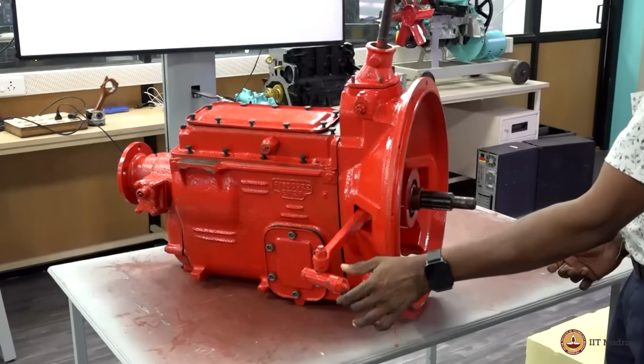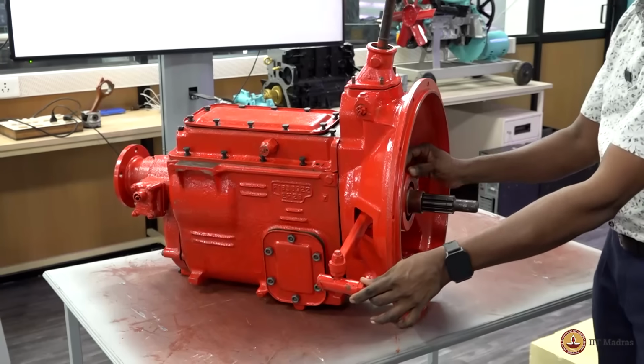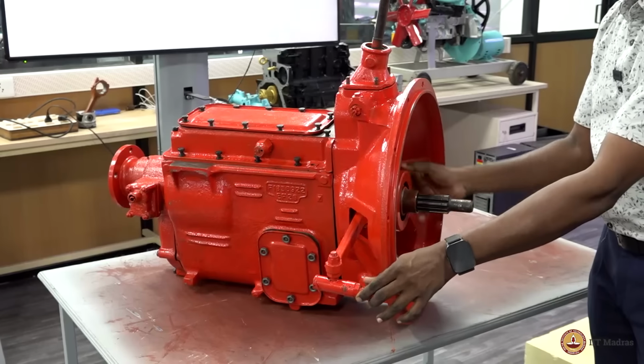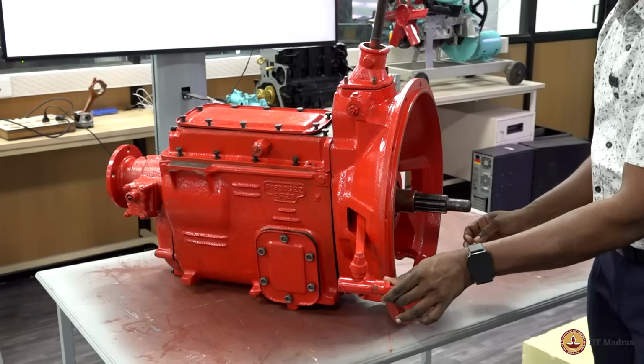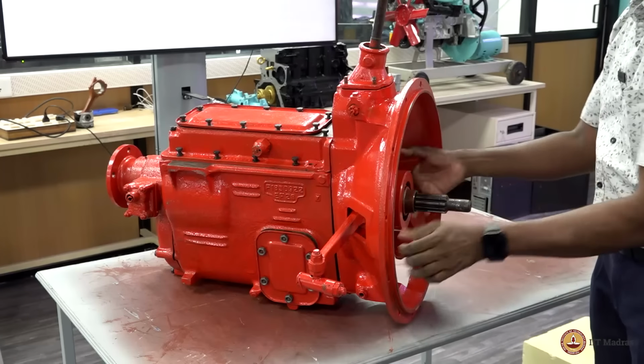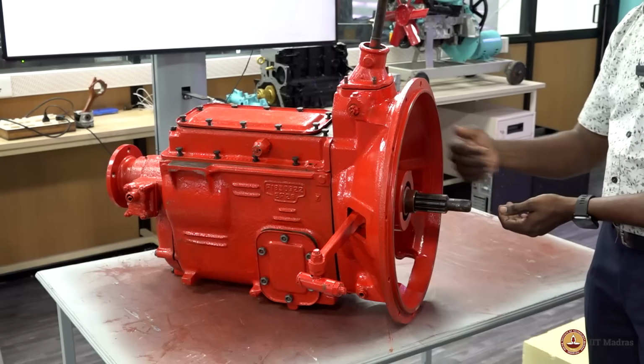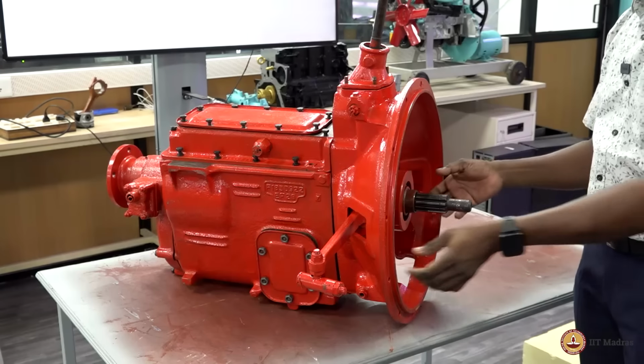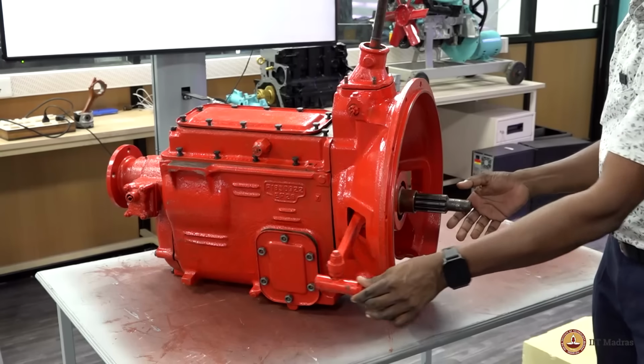As the driver operates the clutch, as you see, this is a withdrawal bearing of the clutch. This has a bearing. As the driver presses the clutch, this lever actuates this bearing in this axis and disengages the clutch. In this way, the clutch is being disengaged.